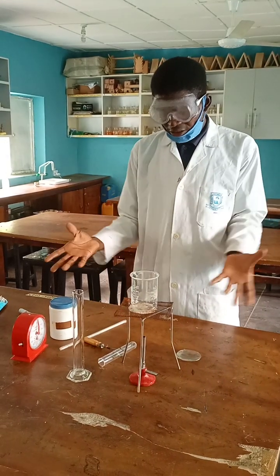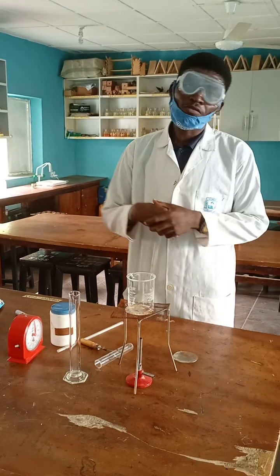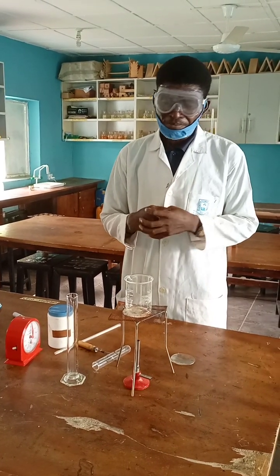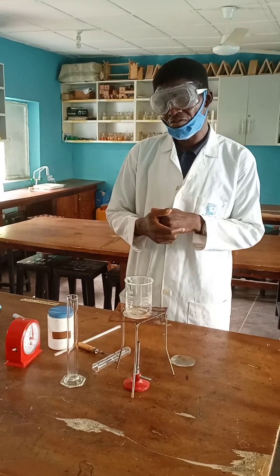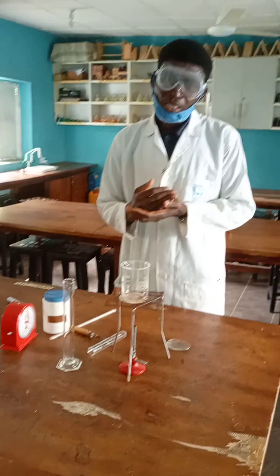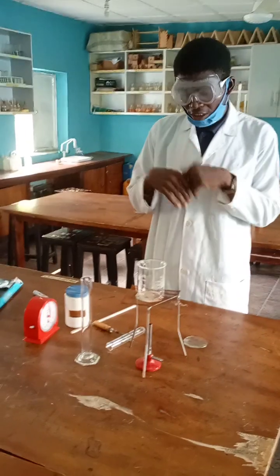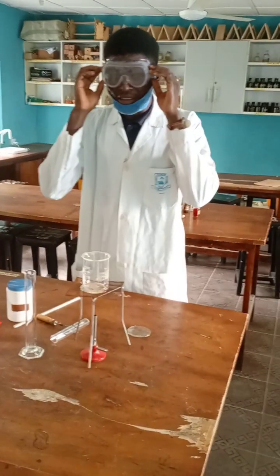It depends on the case. Now, what is the principle guiding this experiment? It is heat transfer. And what is heat transfer? Heat transfer is a process of transferring energy from the higher concentration of a reservoir to the lower concentration of a reservoir. Then heat transfer is divided into three.